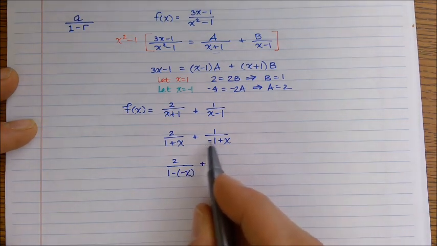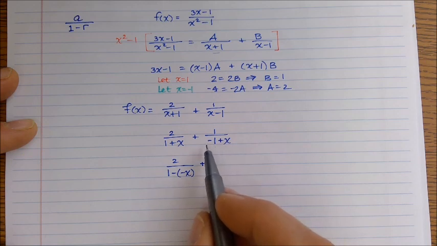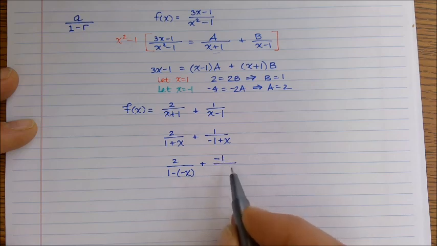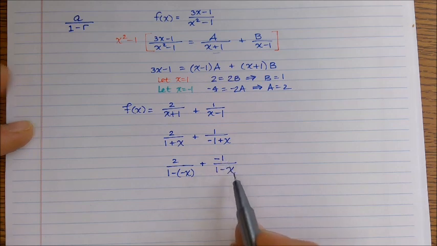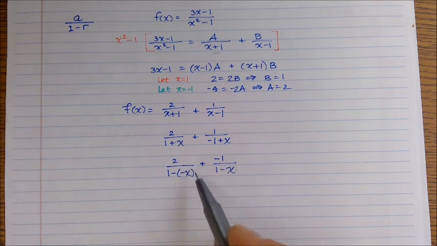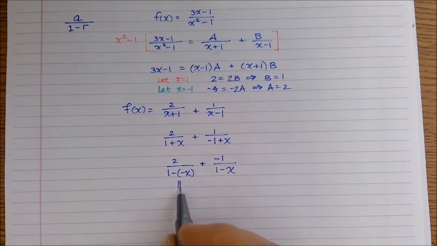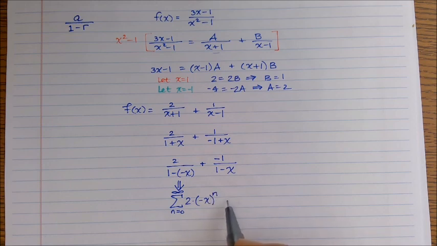This one, I'm going to factor out a negative 1, which would make this the opposite of 1 minus x. I'm going to put that opposite up top just to make it a little easier to see. And now you've got an a and an r for each of these parts, right? So I can actually rewrite this one, the one on the left, as the sum, as n goes from 0 to infinity, of a, which is 2, times our r value, right, which is negative x. We're going to raise that to the n.